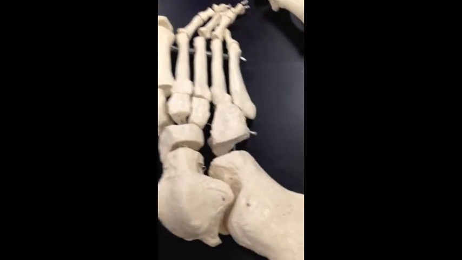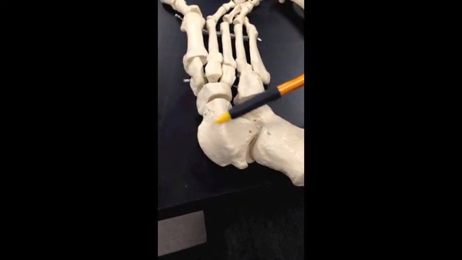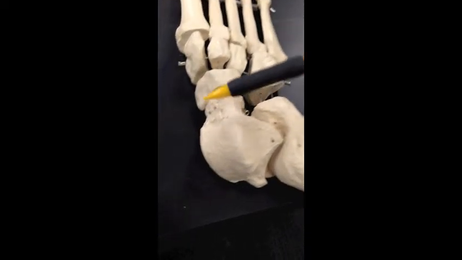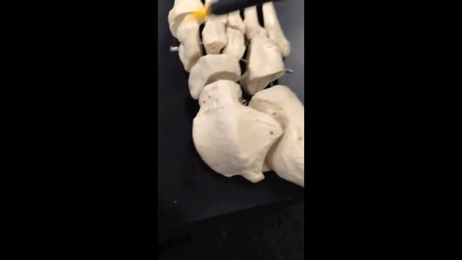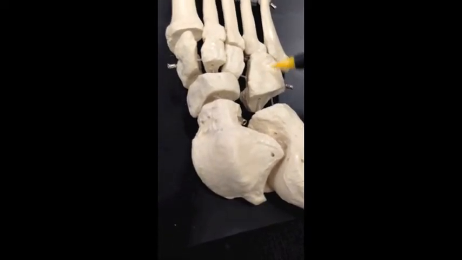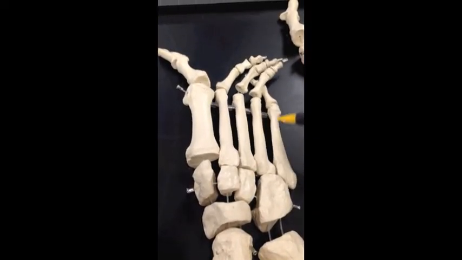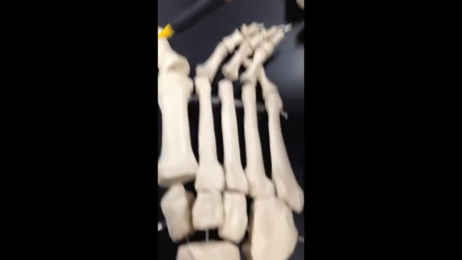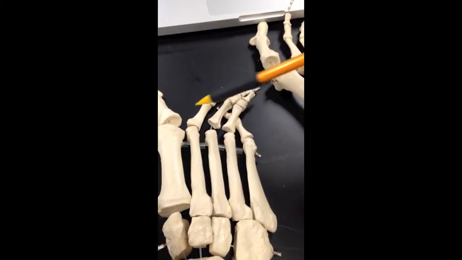Alright, here you have your foot. Here's your calcaneus, your talus right next to it. Your navicular is right in front of that. Your cuneiforms are these three right here. And your cuboid is this last one right here. Your metatarsals are right here, and your phalanges are these two right here on all of the appendages.